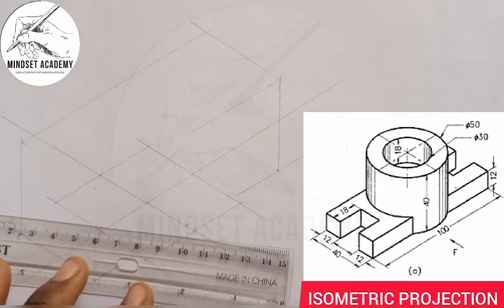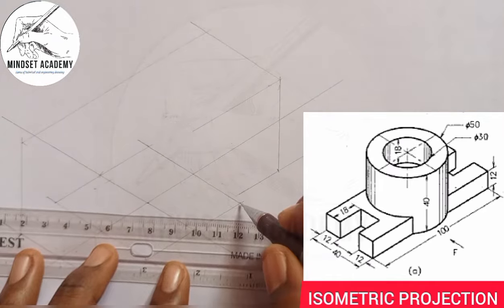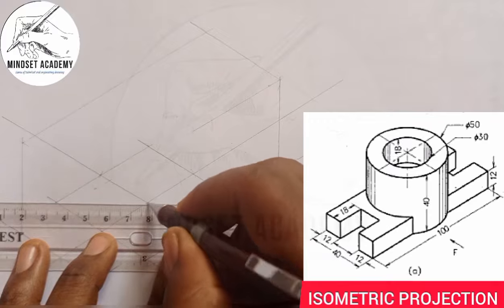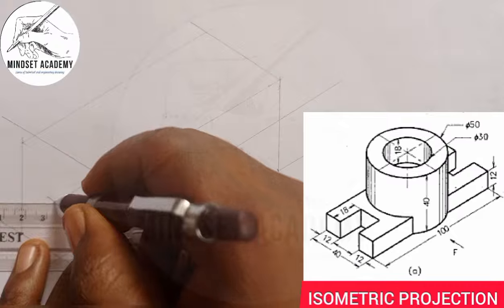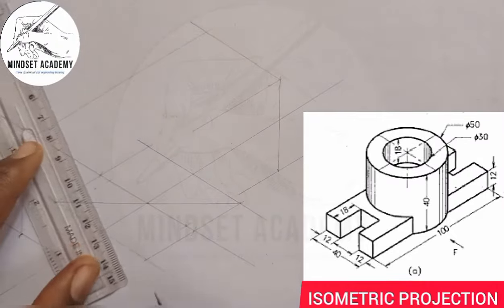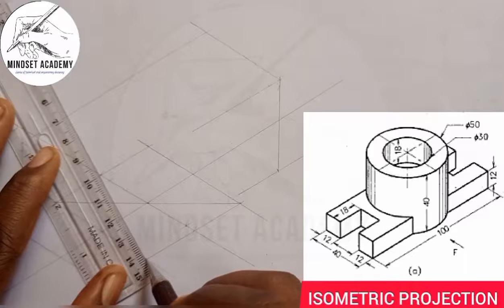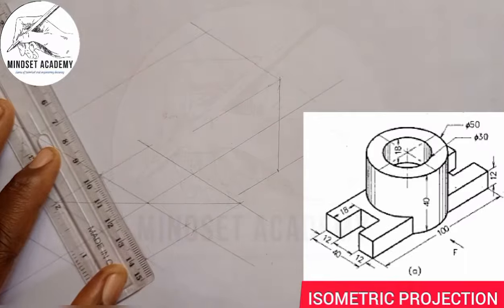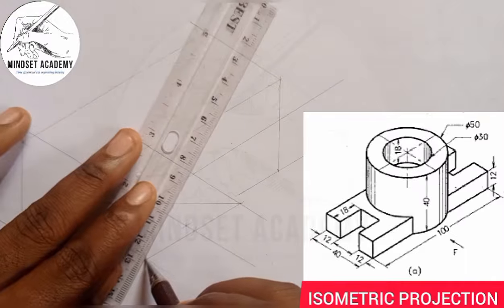This is how you draw your ellipse using ordinate method. You join the longest diagonal, because from here to here is longer. You can see that, and you connect from this end to this end here, right? And you connect from this end to this end here, right?